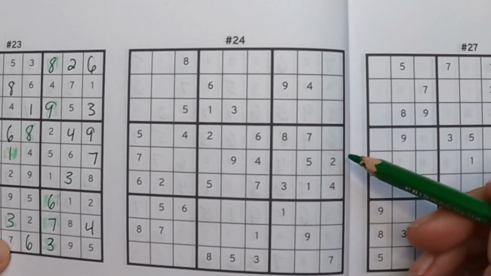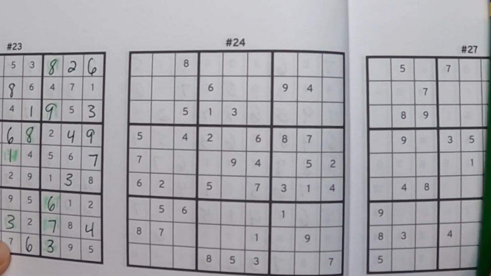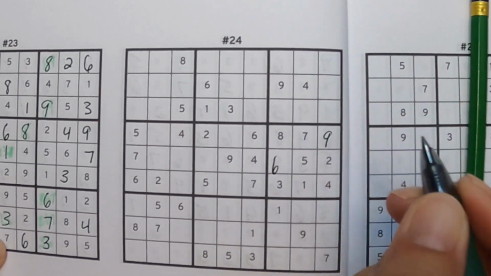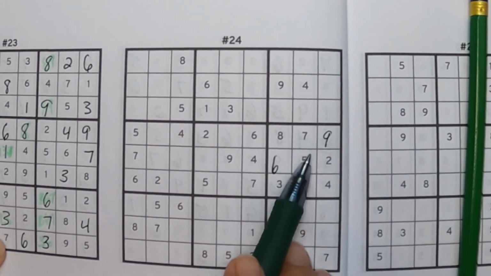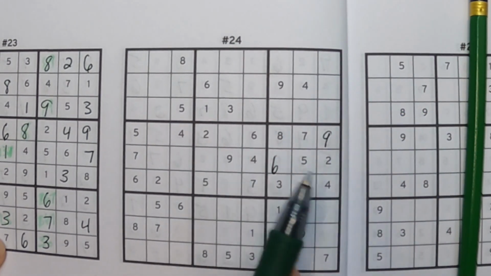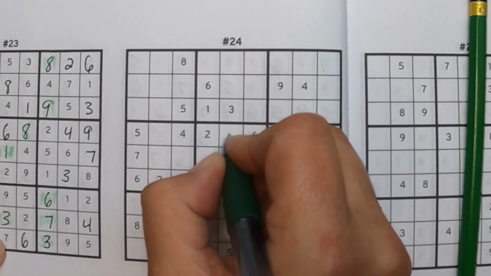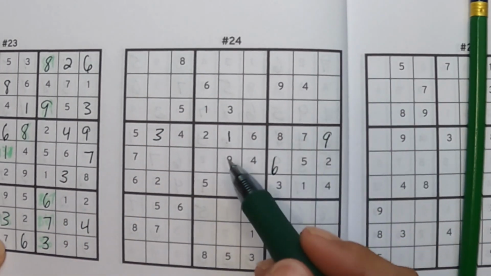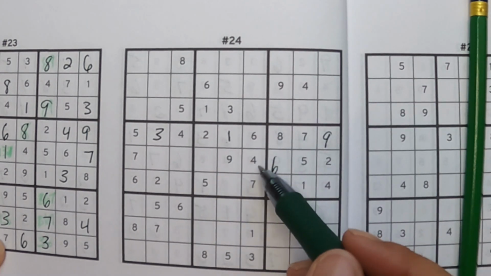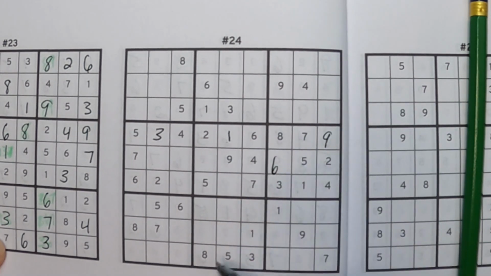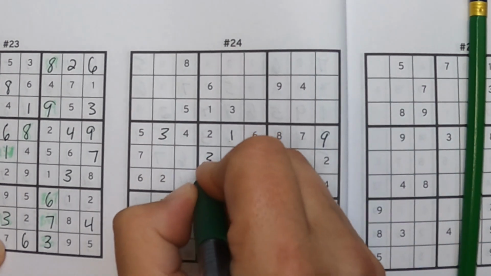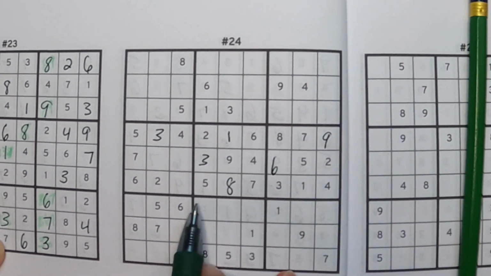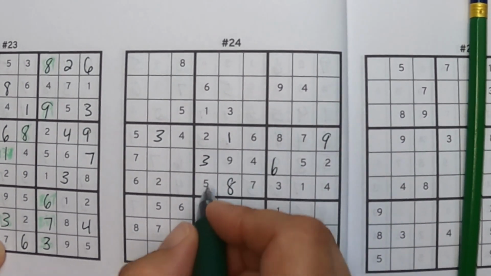If we start with this box, looks like we're missing 6 and 9. We've got a 9 here, so 6, 9. For this row, we're missing 1 and 3. We've got a 3 here, so 1, 3. For this box now, we're missing 3 and 8. We've got an 8 here, so 3, 8. For this row now, we're only missing a 9.